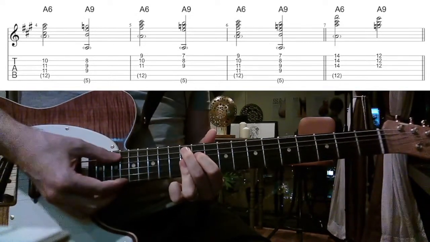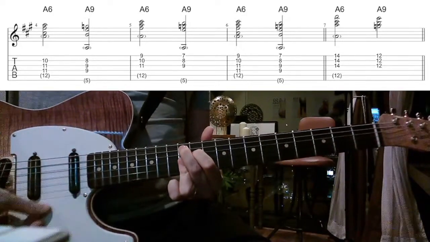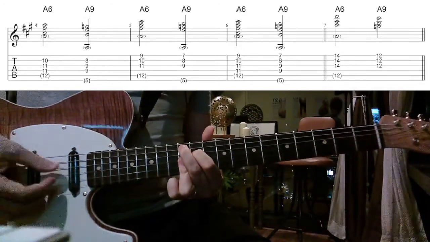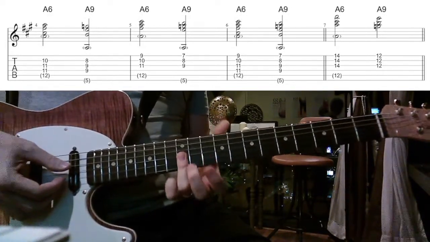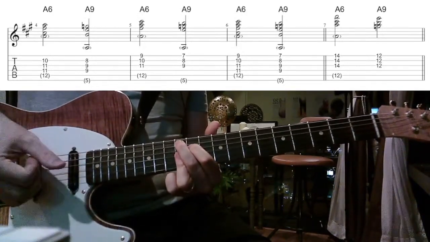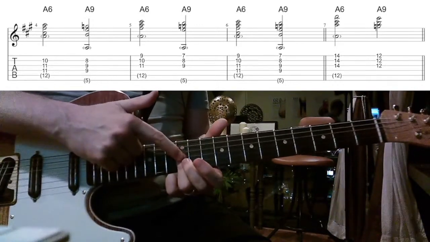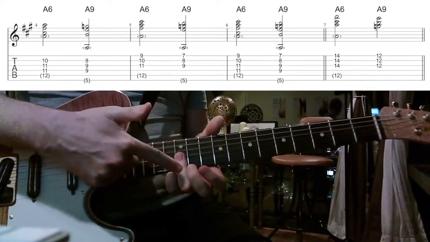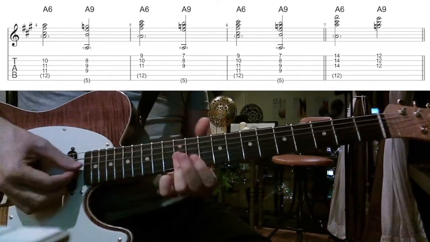If you got your A9 right up there at the 12th fret, you take just the top 3 strings of that voicing, and you're going to have, obviously, still a 9 chord. We don't have every note in the chord, but we got the bones of it. We got our flat 7, we got our 9, and we got our 5th on top. It's good enough to get the basics of the sound.